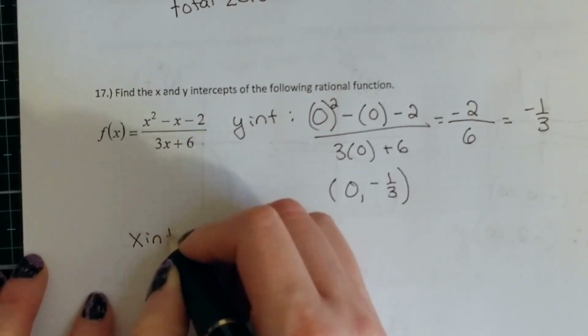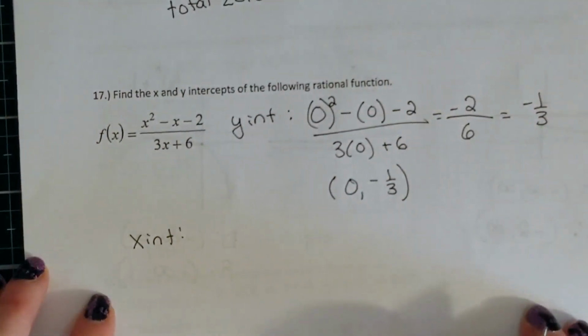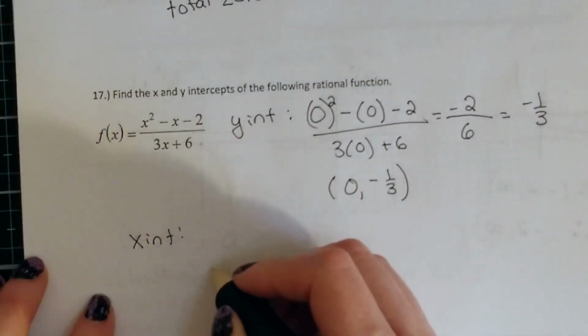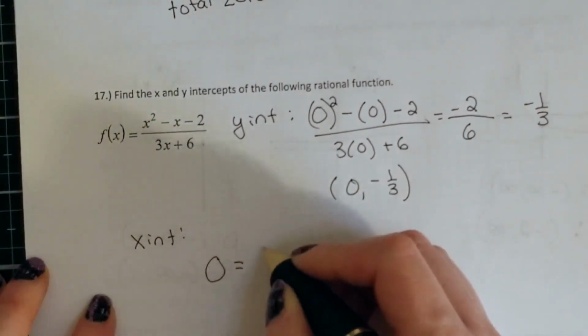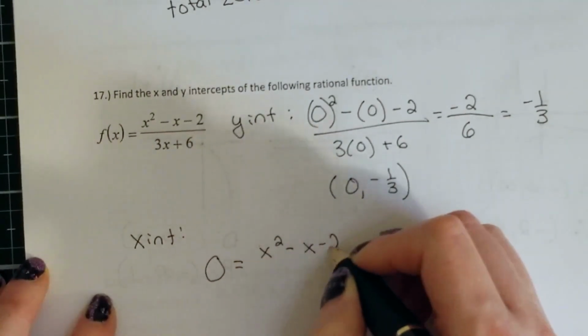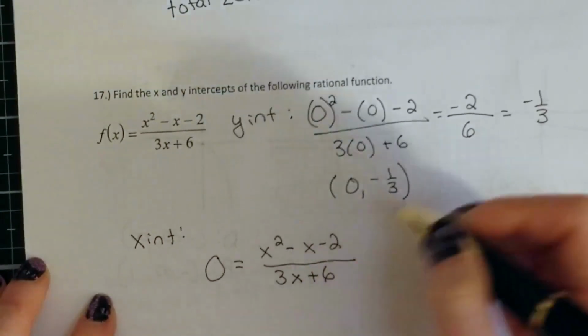Alright, X-intercept. So for the X-intercept you want to factor and reduce and stuff. But you set 0 equal to y, and then you're going to solve. So we set 0 equal to y.